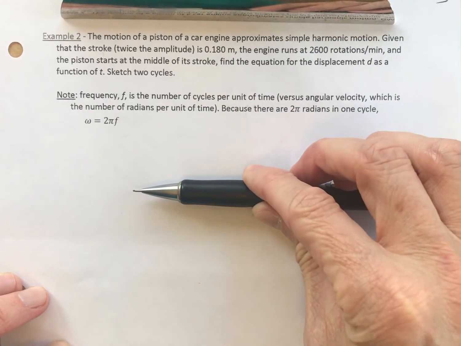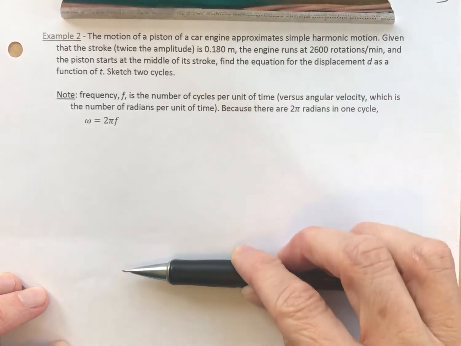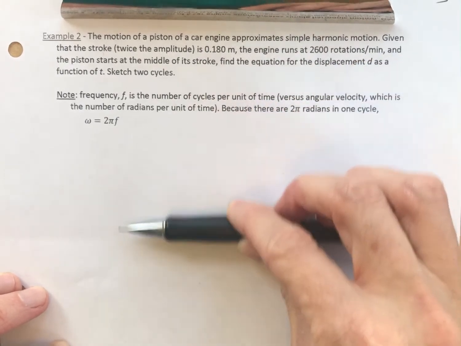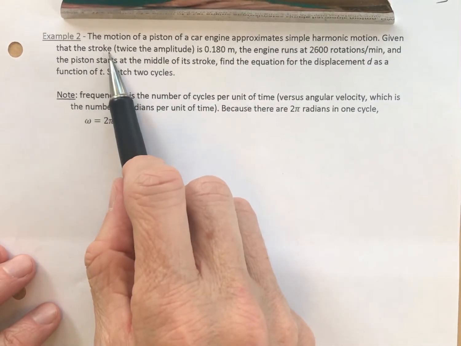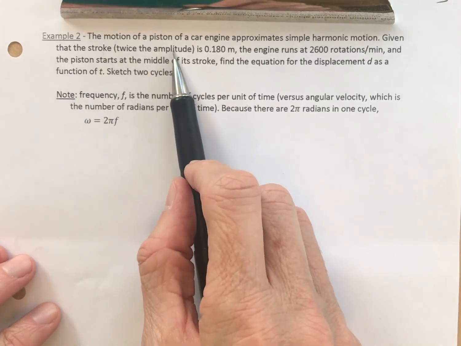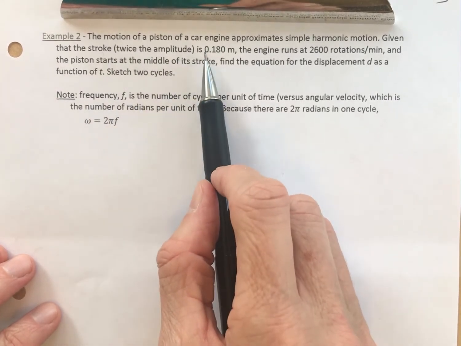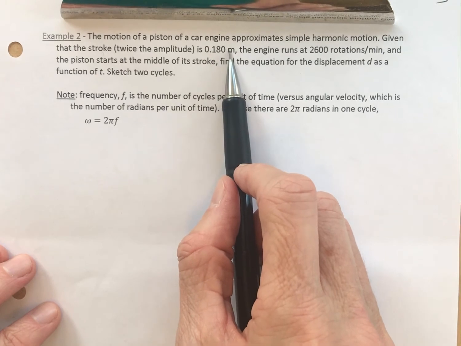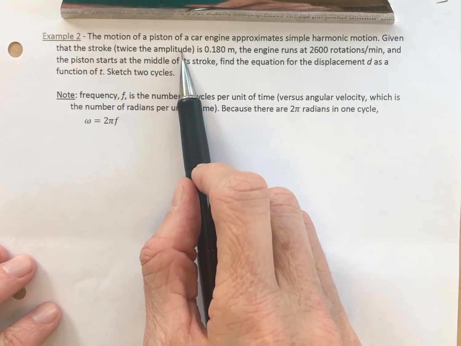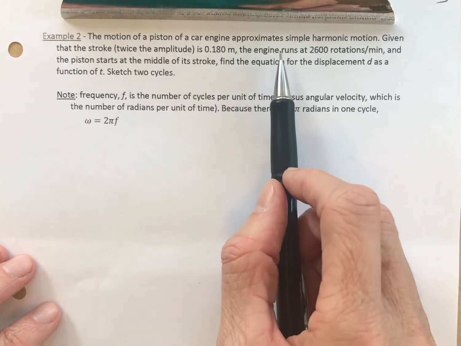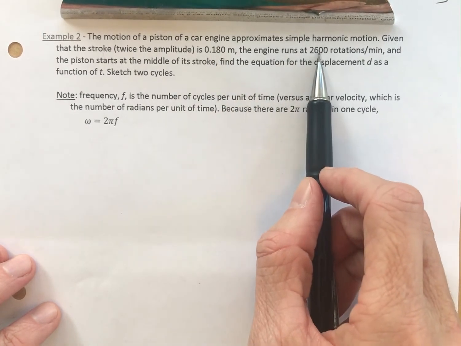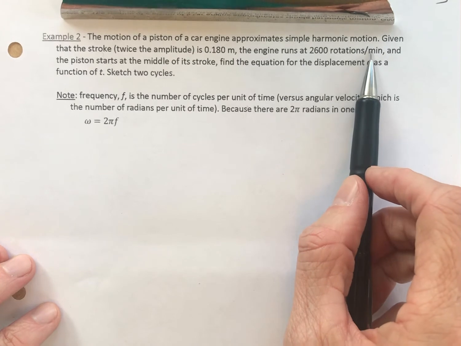Up, down, up, down, up, down. So it does kind of have a central location, a high and a low, and the up to the high and the down to the low are the same distance. Given that the stroke, which is twice the amplitude, is 0.18 meters, the amplitude is going to be this number divided by 2. The engine runs at 2,600 rotations per minute.